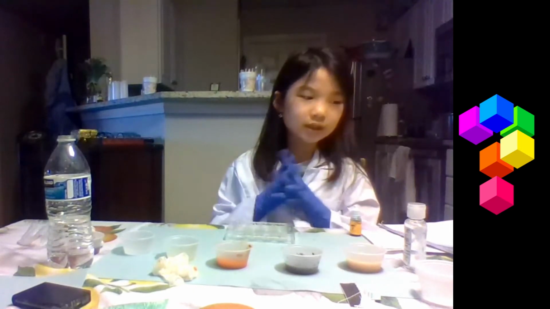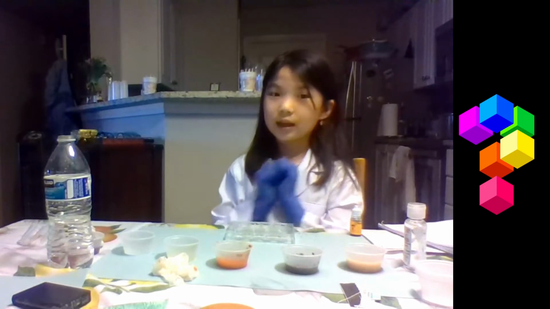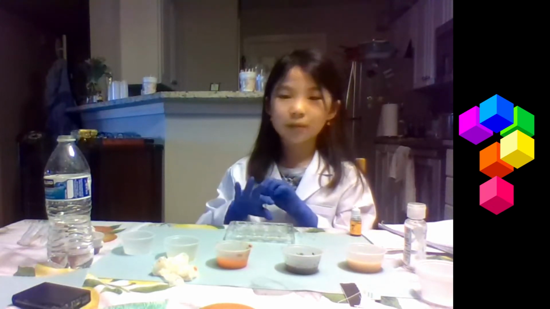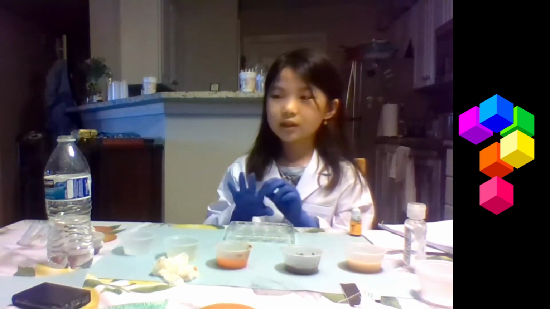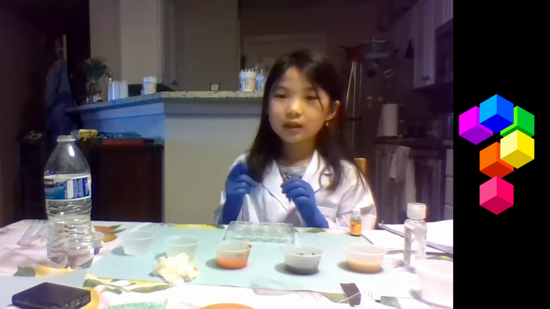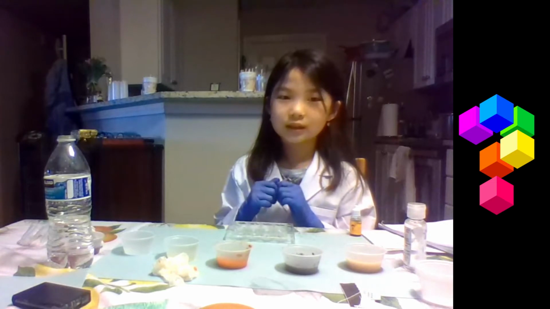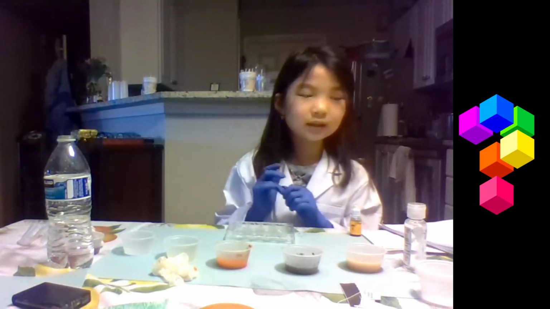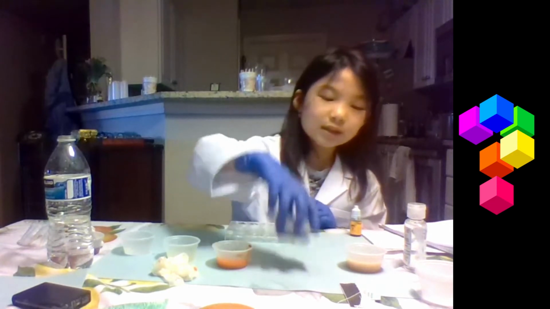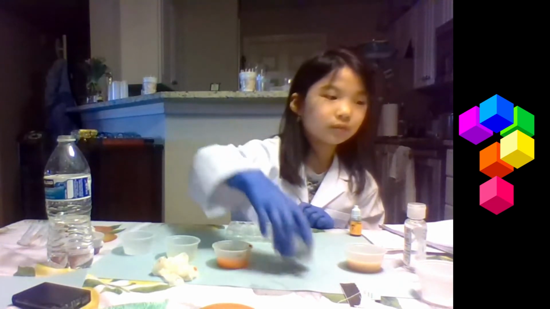My hypothesis is I think wine and sanitizer are going to be acid because of their alcohol. And I also think red pepper paste is going to be acid because of the spicy, kind of sour taste it has. And I think tea is going to be neutral because it's almost like water.